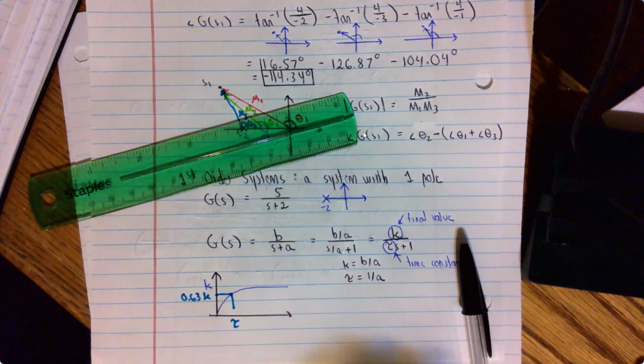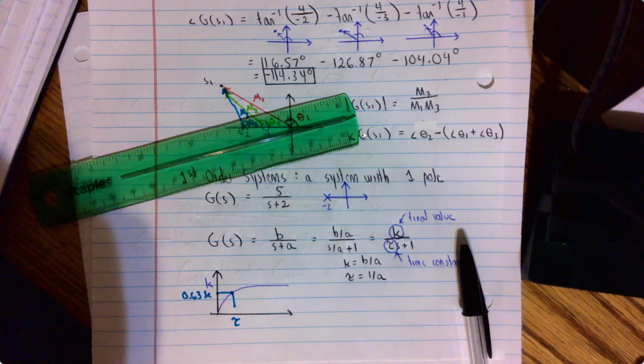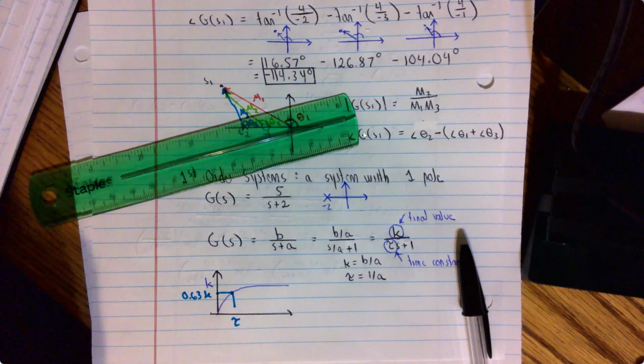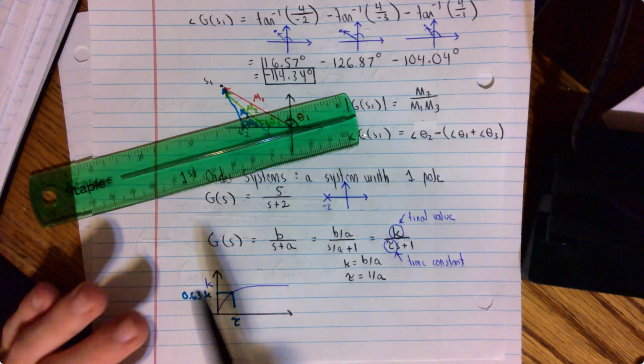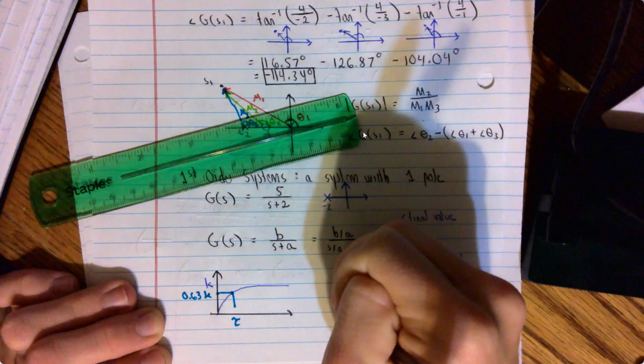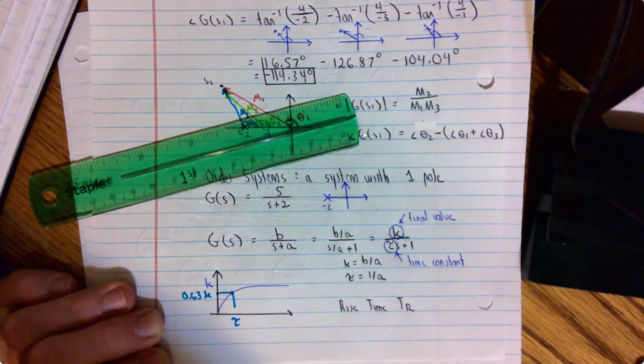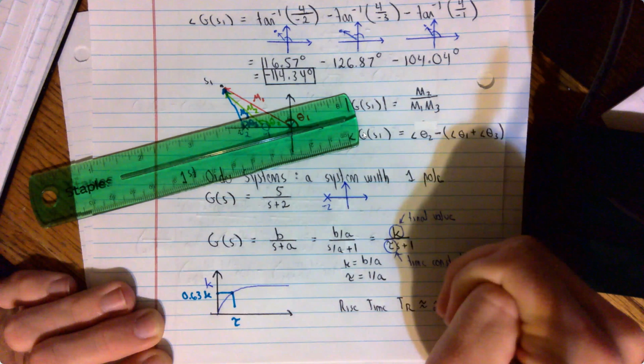So this is the general form for your first order system. It has one pole, and you can express it in this form. A few important things about the graph of the unit step response: they like to talk about rise time, which is T_r, and that is approximately 2.2 τ.